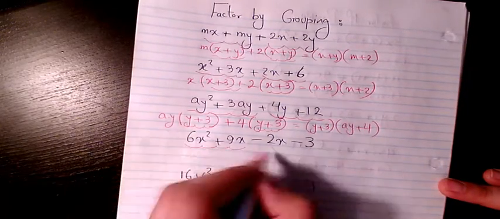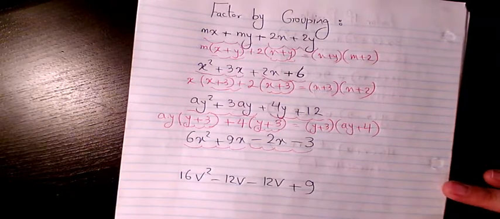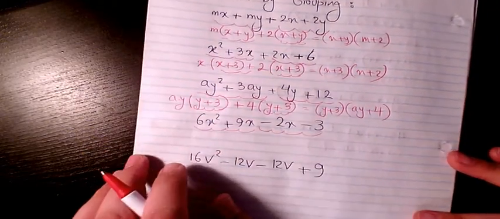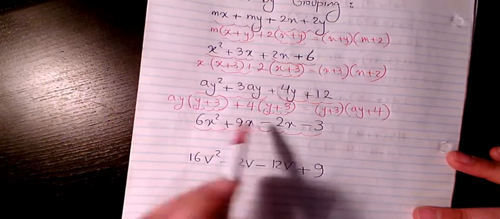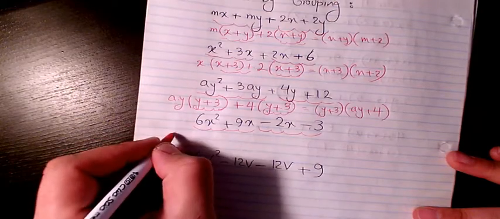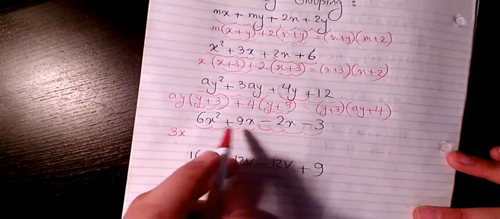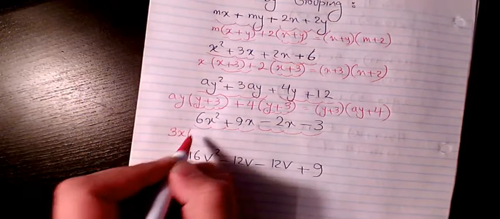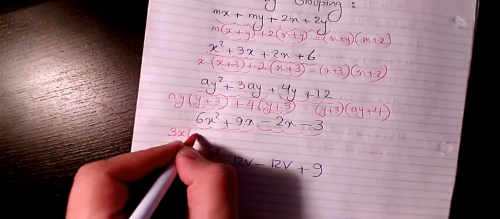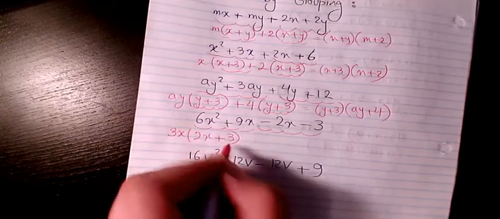Next one, I have 6x squared plus 9x, and I have negative 2x minus 3. So I can factor it by grouping. So 6x squared plus 9x, the GCF is 3x, because x is common here, and 6 and 9, the GCF is 3. 6x squared divided by 3x is 2x, plus 9x divided by 3 is plus 3.